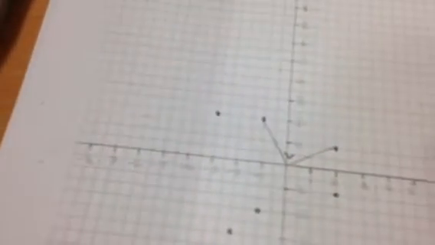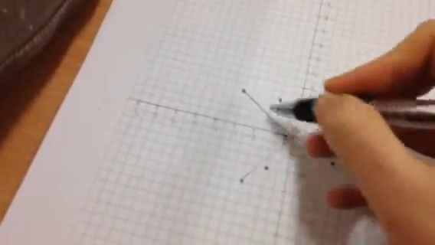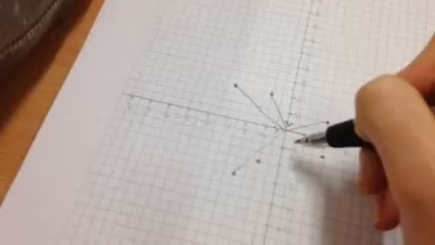What happened was the point rotated 90 degrees from its original point. Rotated this direction 90 degrees. If we look at this one, and we compare it to the origin, again, it's rotated 90 degrees from its original point.